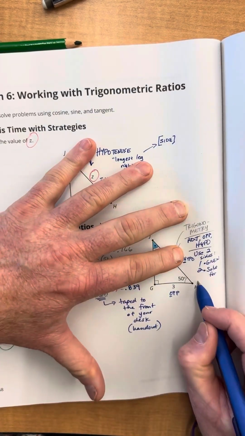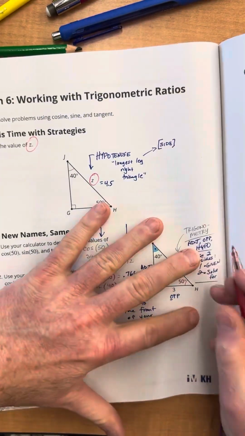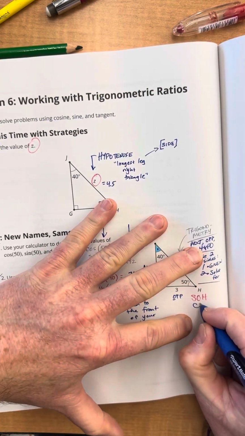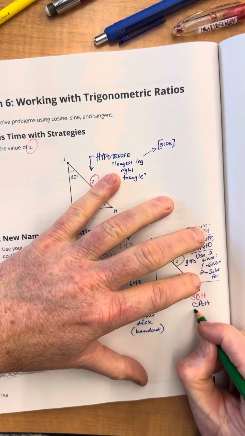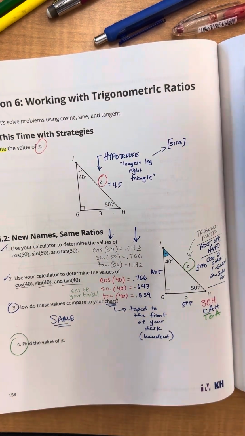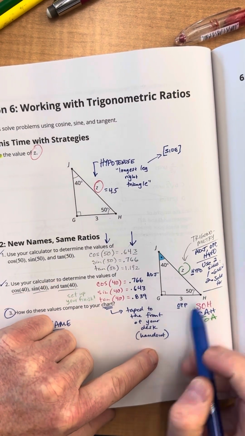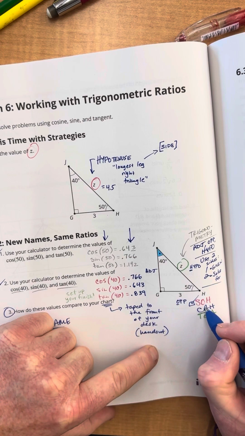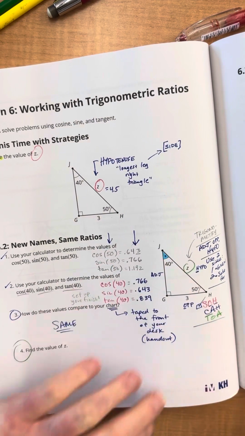which is where you write your acronym. The acronym is SOHCAHTOA. You need to memorize SOHCAHTOA. All right, now which of these three, SOHCAHTOA, includes the O and the H? Well, right here. There's the O and there's the H. So, you've chosen SO.